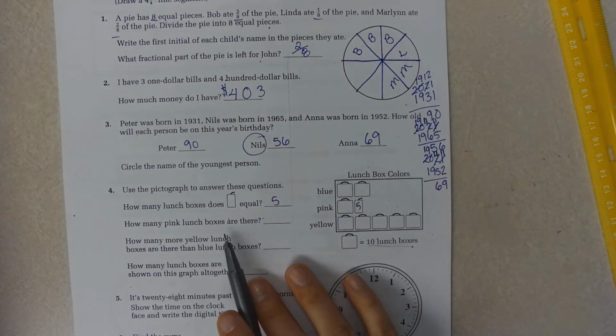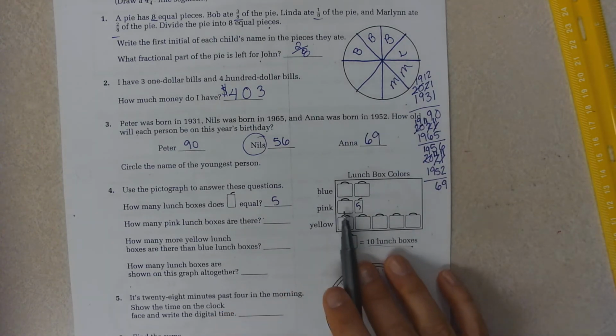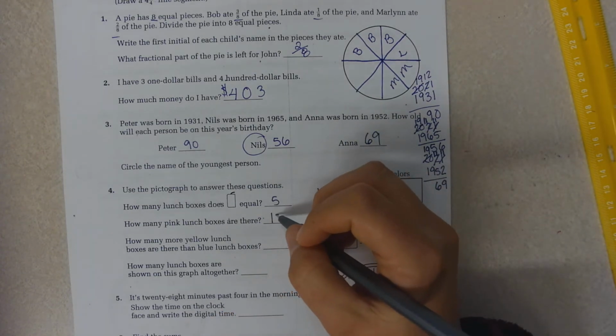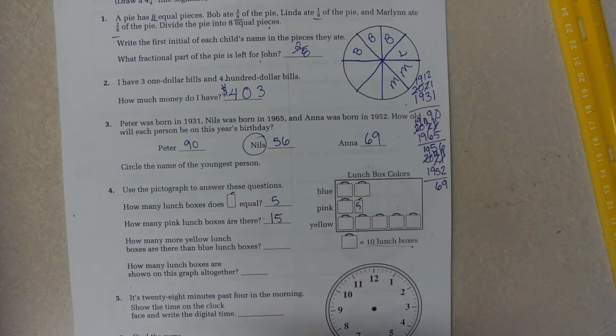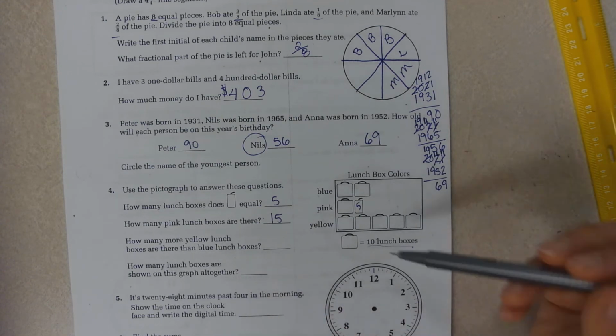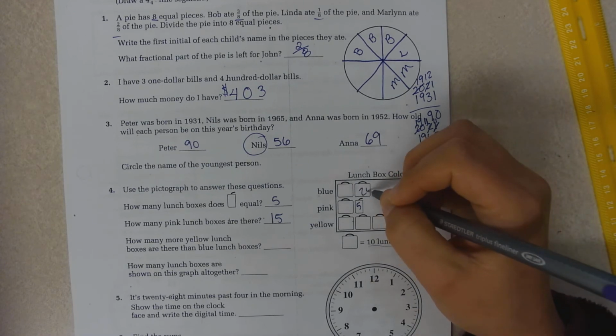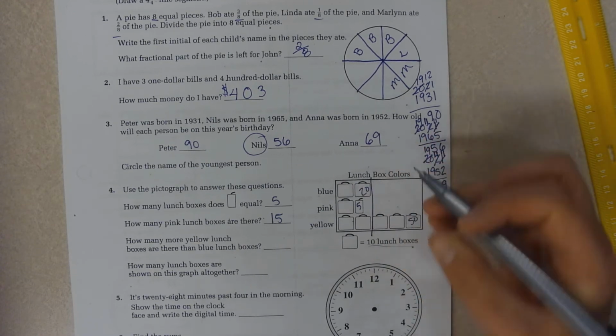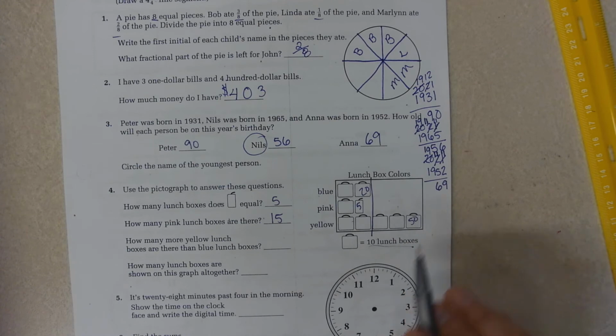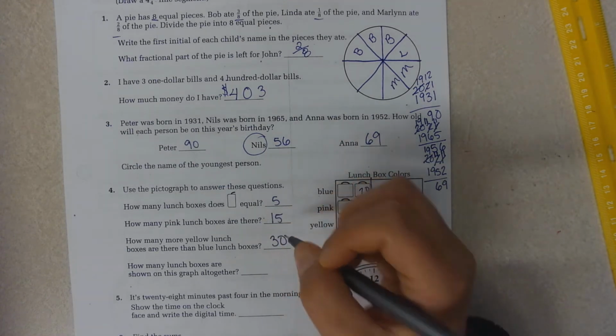How many pink lunchboxes are there? 10 plus 5 is 15. How many yellows are there? How many more yellow lunch boxes are there than blue lunch boxes? So this would be 50. This would be 20. So if I just look right here and I can just count 10, 20, 30. 30.